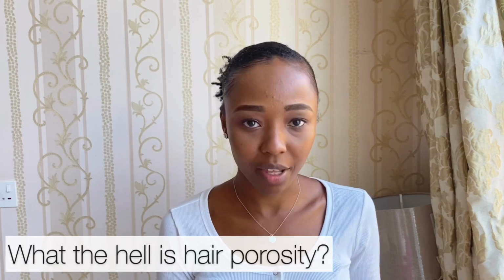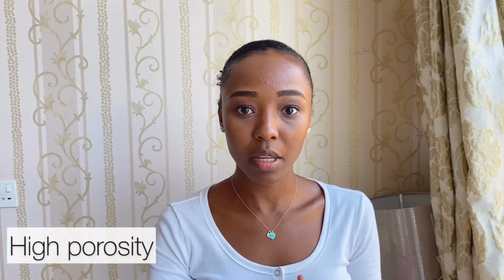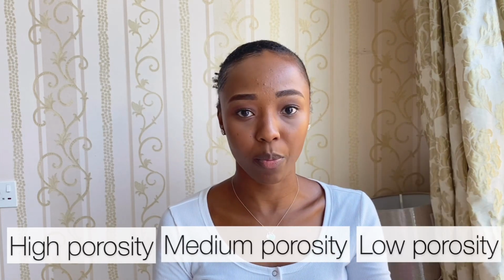What the hell is hair porosity? It's the ability of your hair to absorb and retain moisture. So if we were having an exam and you answered it like that, boom, 5 marks, yes, A. Hair porosity is basically in 3 different categories. There is high hair porosity, medium hair porosity, and then low hair porosity.